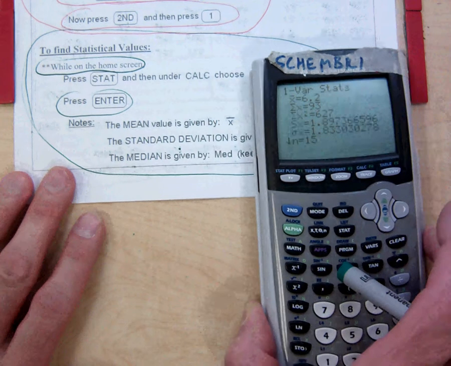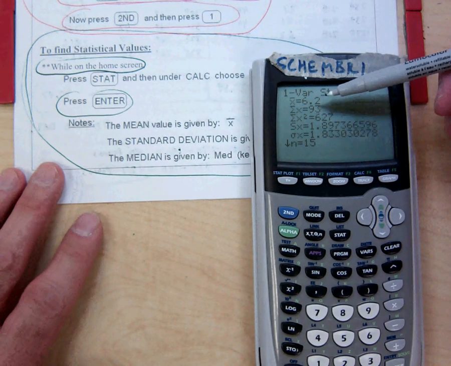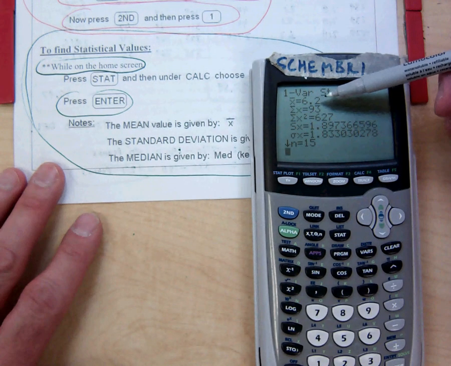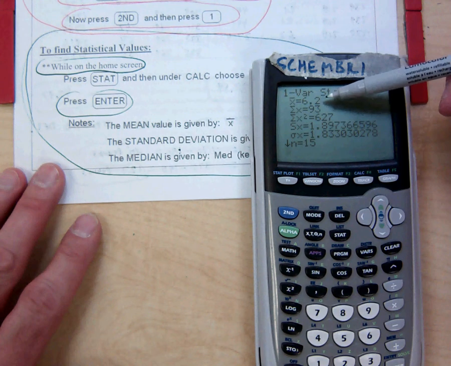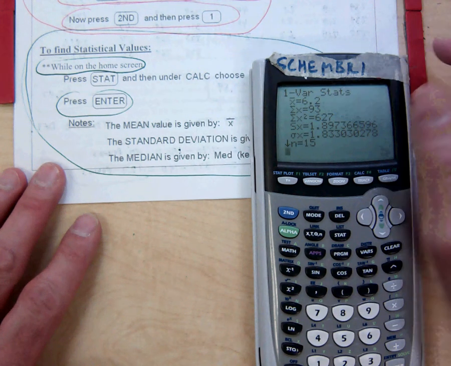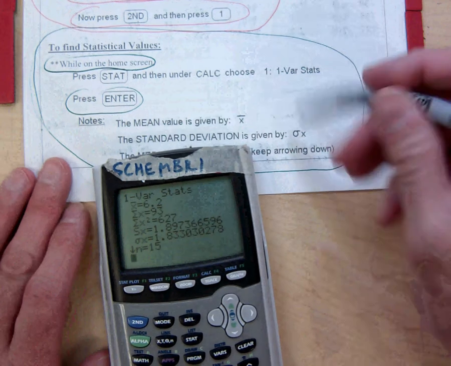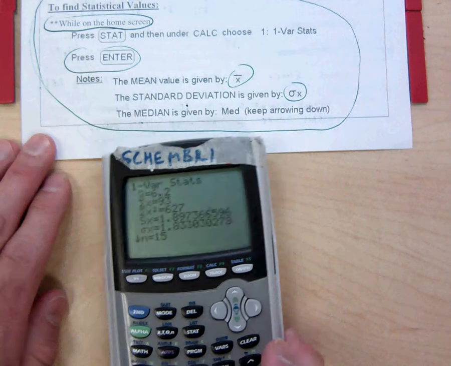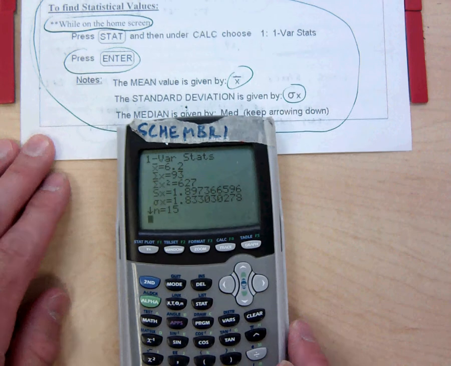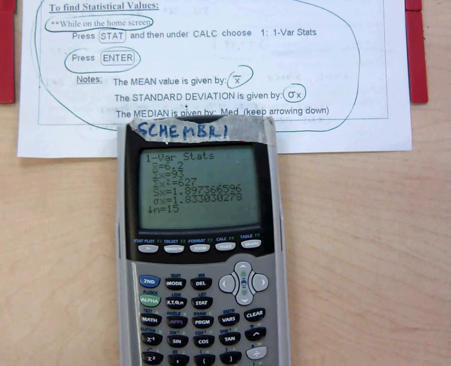the mean is what? What's the mean here? That's the x bar. What's the mean, guys? What is it? 6.2. What's the standard deviation? The standard deviation looks like that. And so what's the standard deviation? 1 point what? 833. Are you following me?